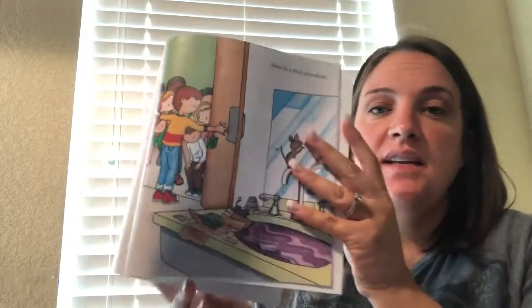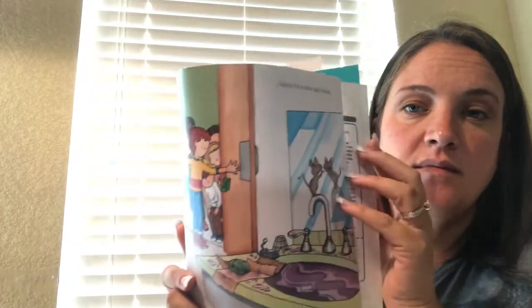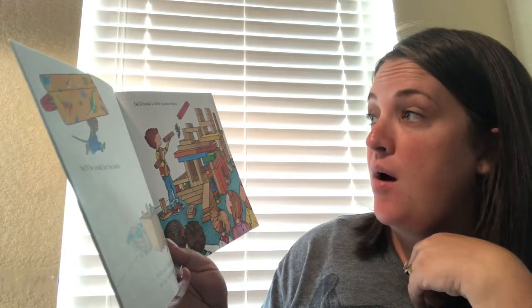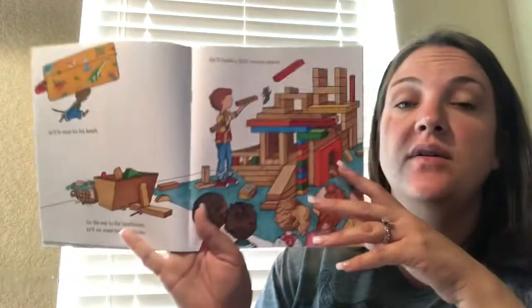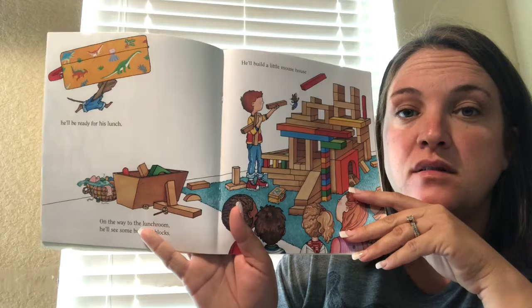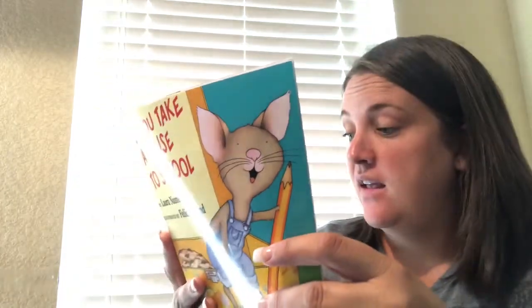Once he's nice and clean, he'll be ready for his lunch. And on the way to the lunchroom, he'll see some building blocks. He'll build a little mouse house and make some furniture out of clay. And then he'll need some books for his bookshelf.